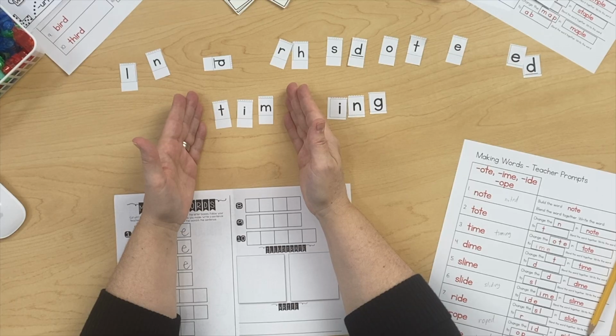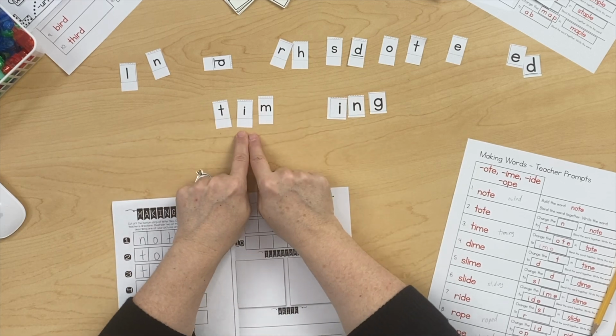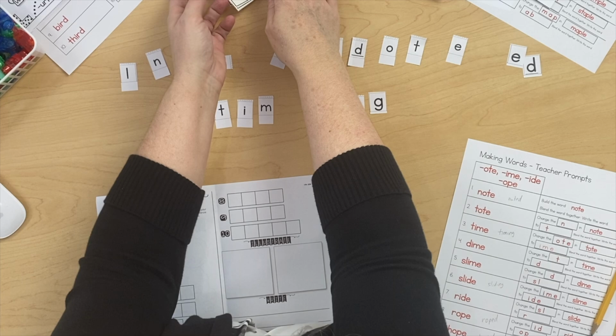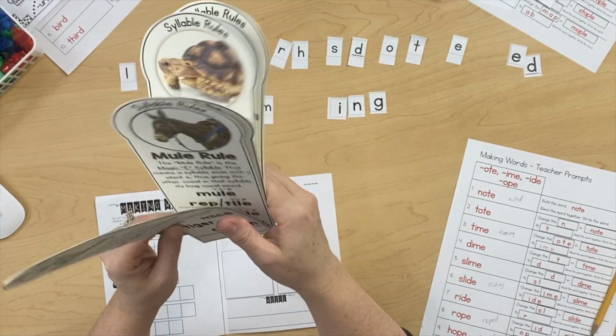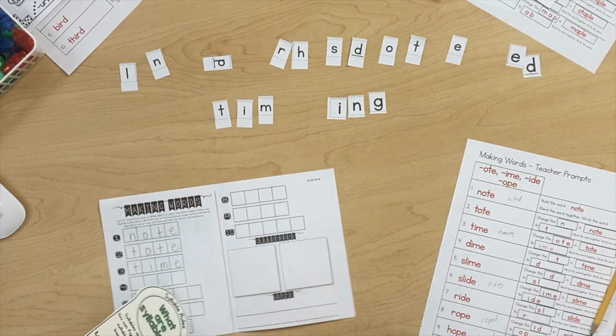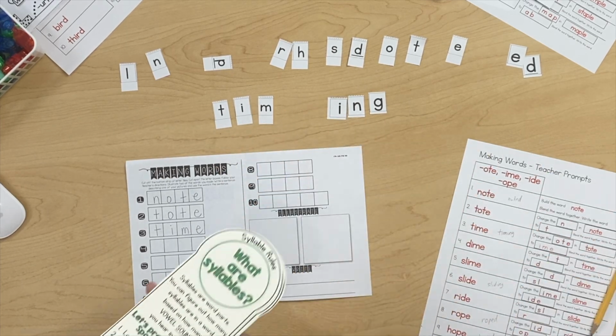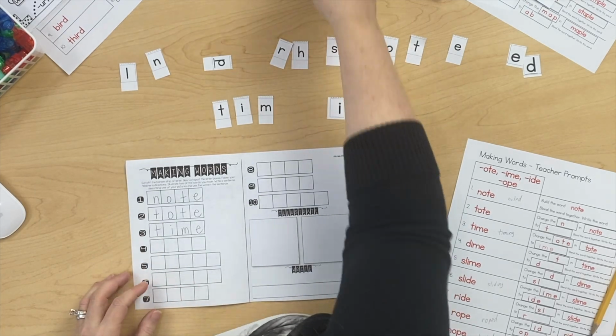So I'm going to say to them, boys and girls, this is E, even though right now, when you look at this, you say, hey, this is a CVC word. Is it? No, because it's not a short vowel. This is still considered that magic E. It's still the mule rule, right? It's still the mule rule because we took out that E to add our ending, right? Still the mule rule because it's still a long vowel.